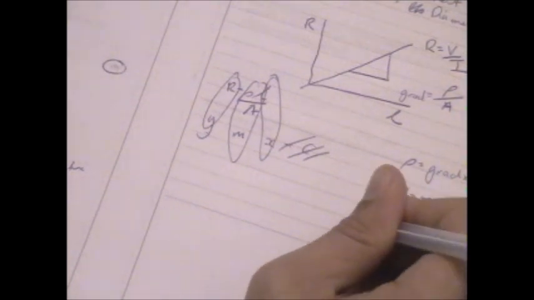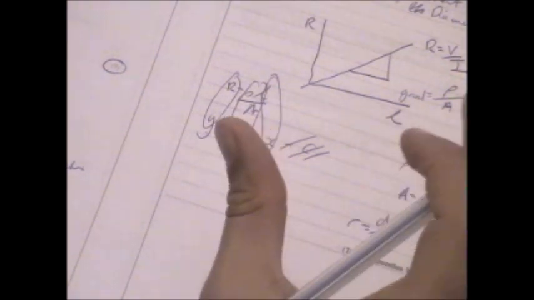So cross-sectional area, remember, is pi r squared, and you say your r as well. Remember, you're taking your diameter and dividing by 2 to figure out your r. Everything on there would get you the 9 marks very easily. You've clearly stated everything that you need to do to figure out the resistivity of a wire.